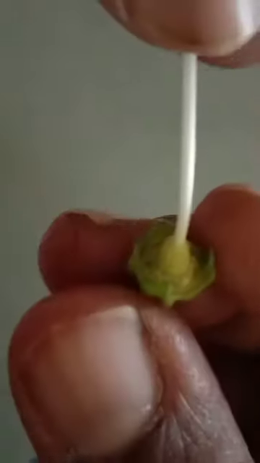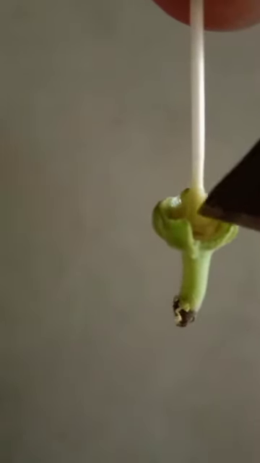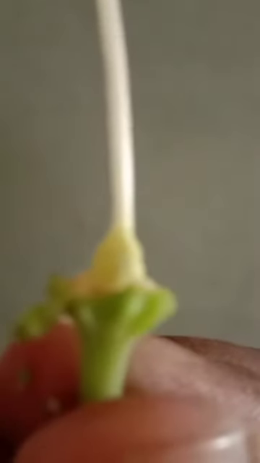Now what happened? Whatever you see at the end of the style, this part is known as the ovary. This part at the end of the style is known as the ovary. I cut the ovary. So this is the ovary. You can see this.